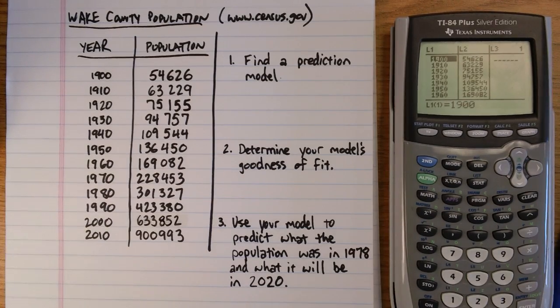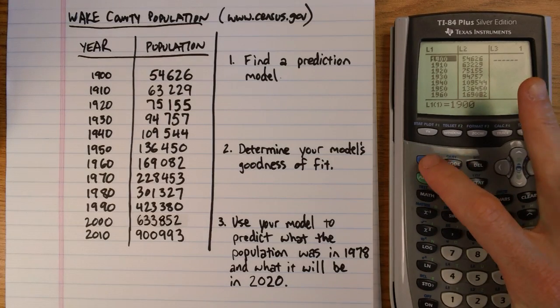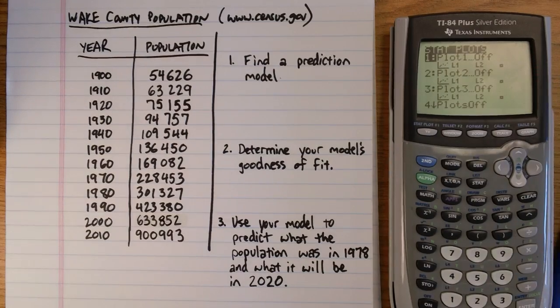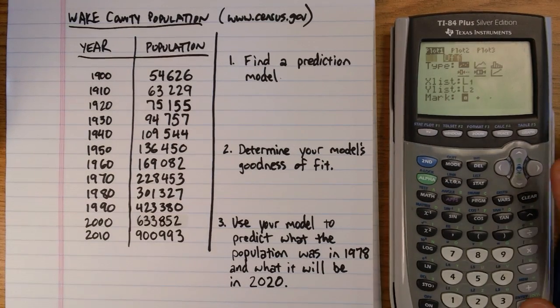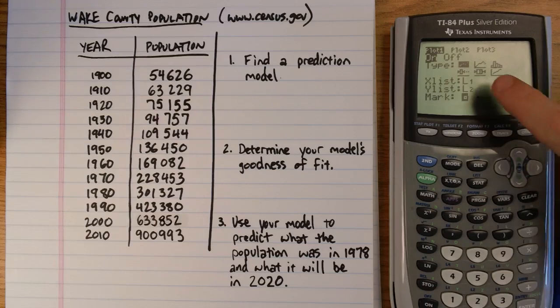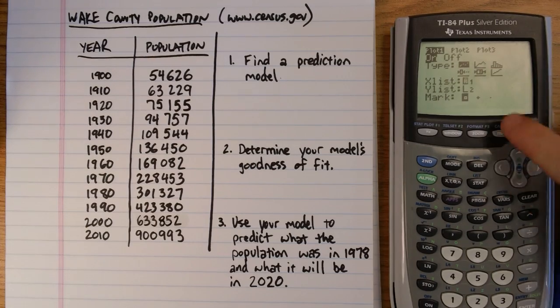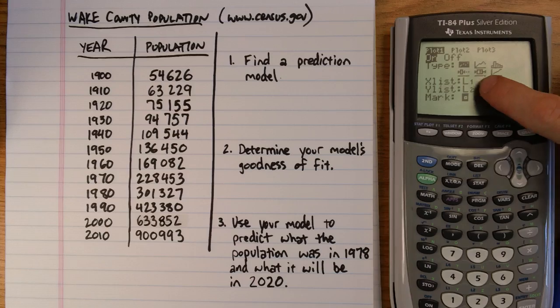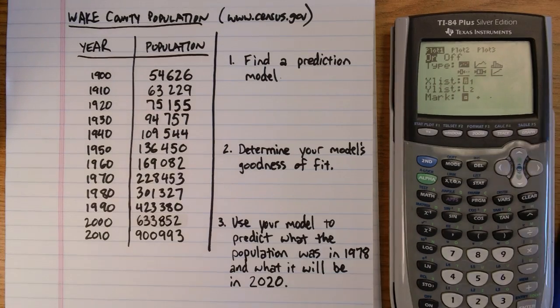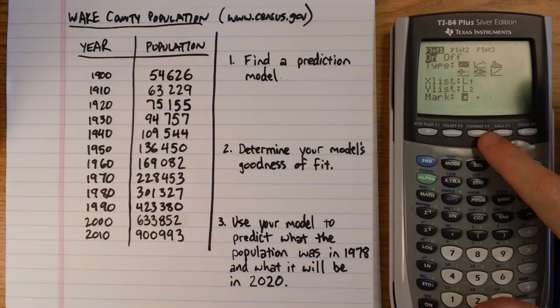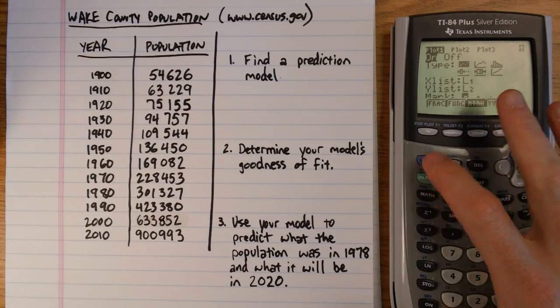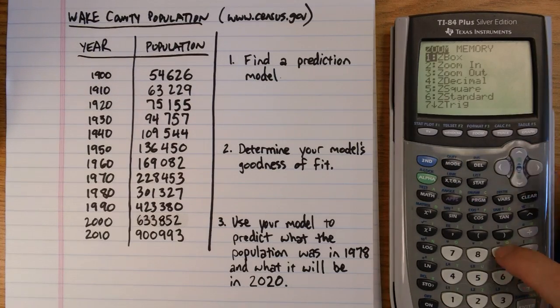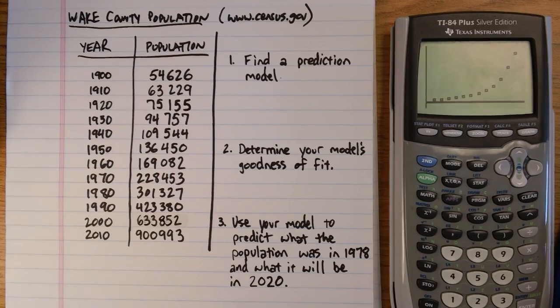Next thing we want to do is get a visual of this data. So if we go to stat plot, second y equals, let's turn plot 1 on. Let's make sure we have scatter plot selected, and we want to pull our x's from L1 and our y's from L2. It should already be set up that way. Then let's quit out of there, press zoom 9, and ask our calculator to fit a window to our data. So here are our data points.